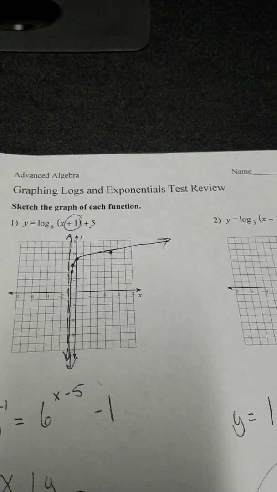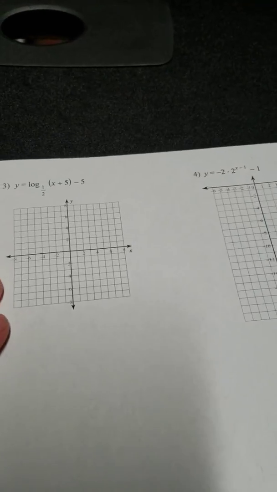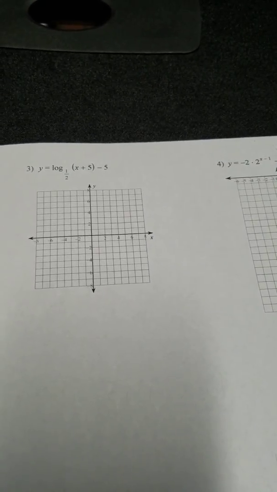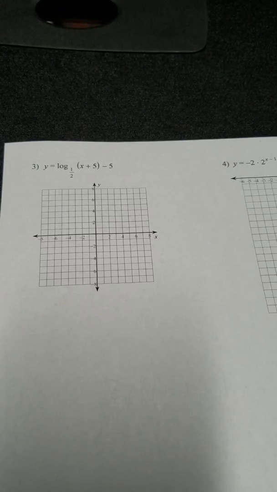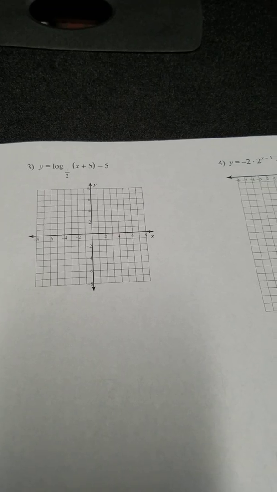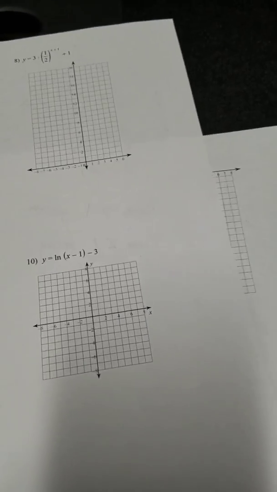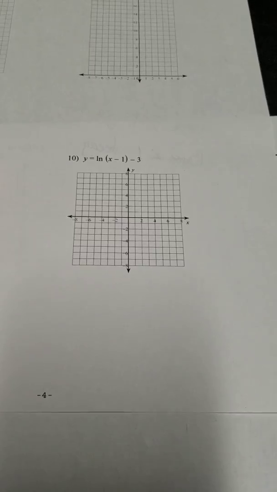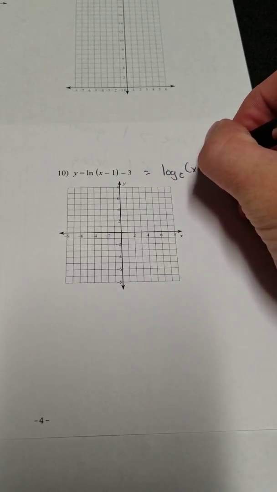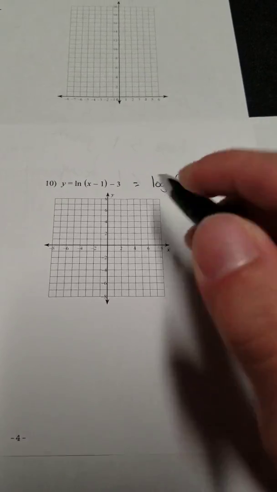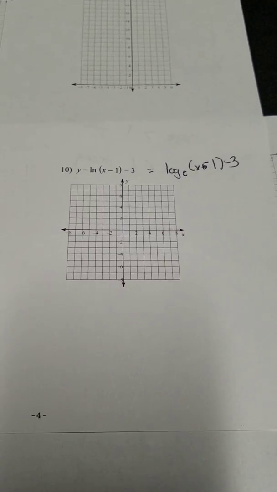I'm going to do one more practice problem with you. If you think you've got the hang of it, go ahead and try it. But I'm going to do another practice problem with you just so that we know what's going on. Sure, we'll do one of these, a natural log. Remember I told you this is log base e of x minus 1, minus 3. These two things are the same exact thing, all right?